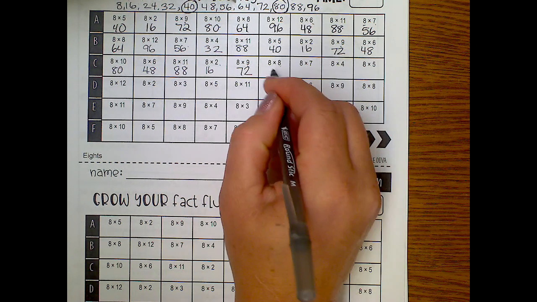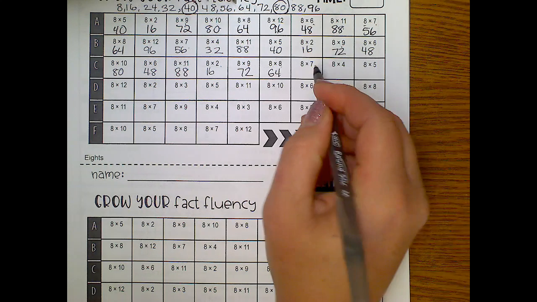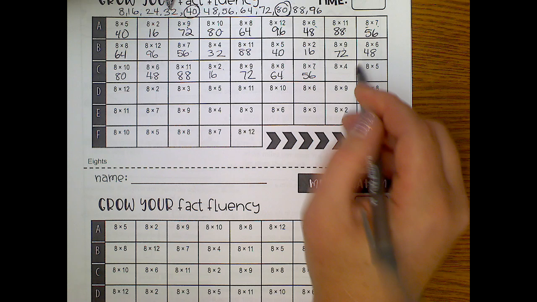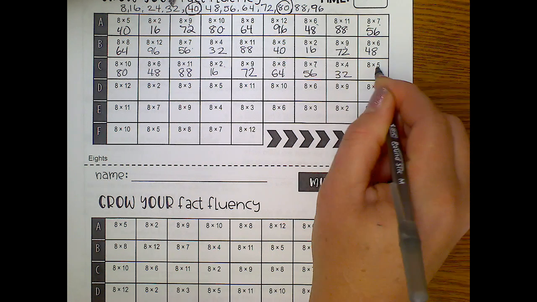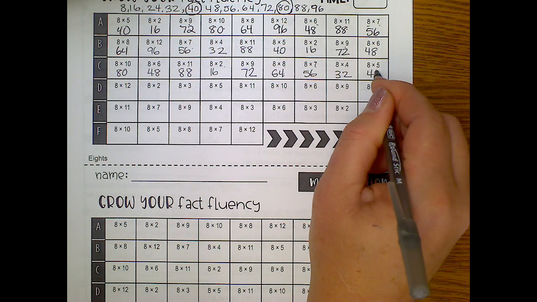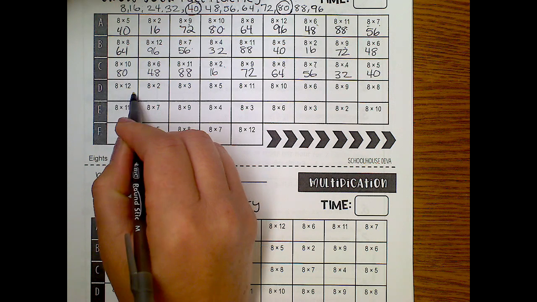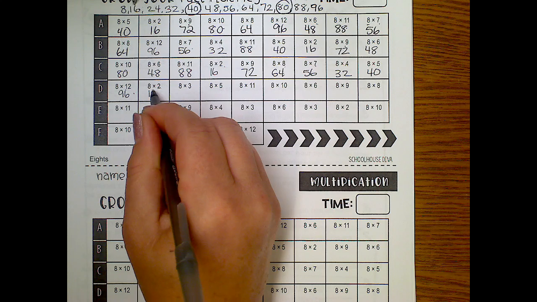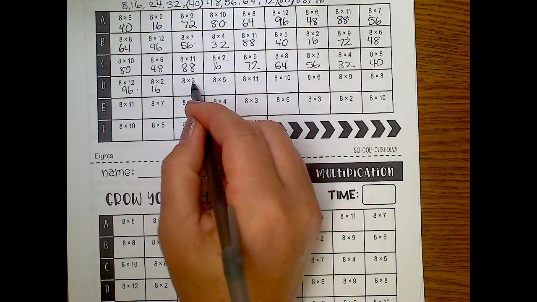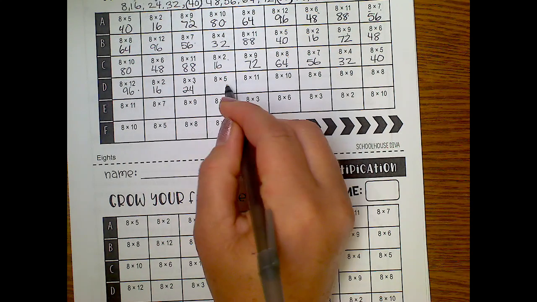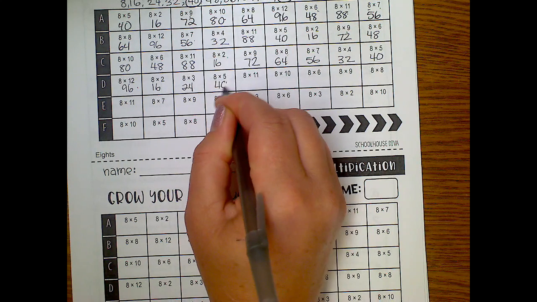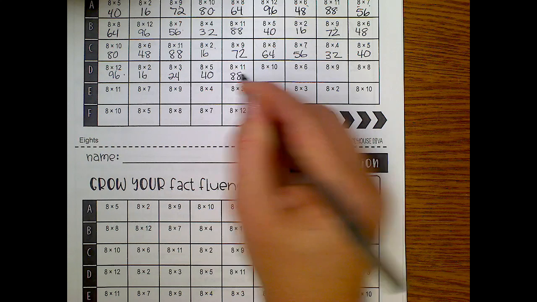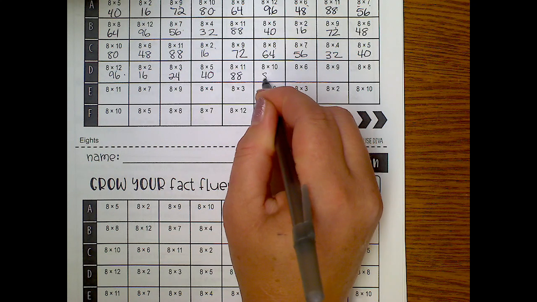8 times 8 is 64. 8 times 7 is 56. 8 times 4 is 32. 8 times 5 is 40. 8 times 12 is 96. 8 times 2 is 16. 8 times 3 is 24. 8 times 5 is 40. 8 times 11 is 88. 8 times 10 is 80.